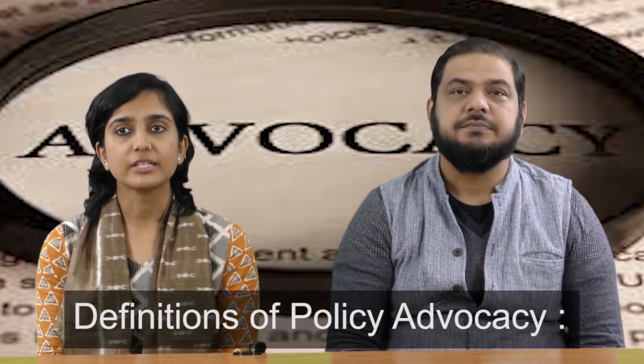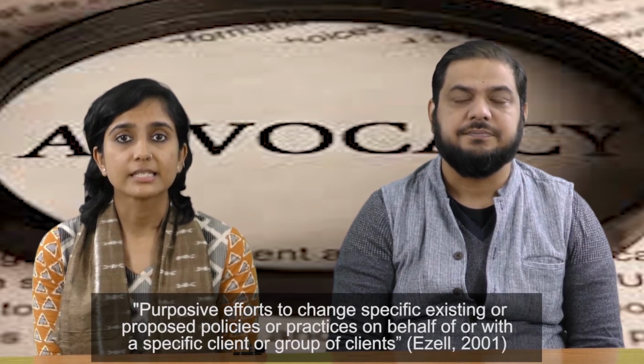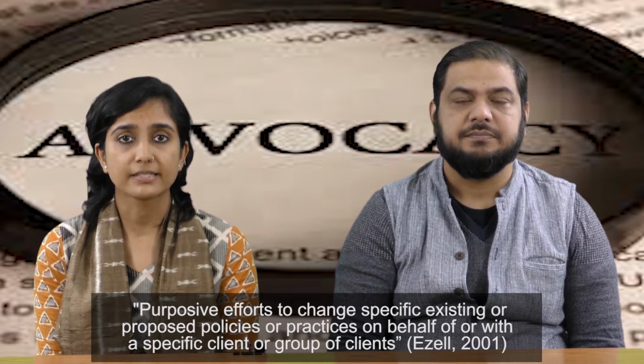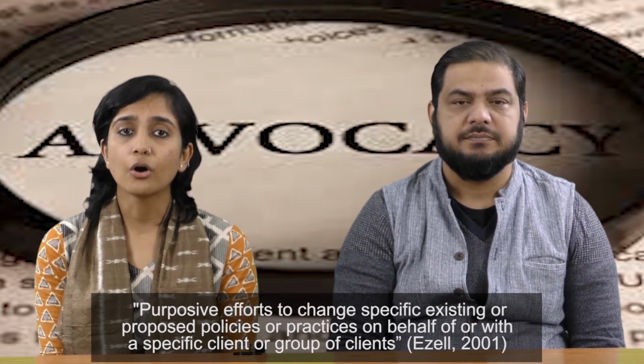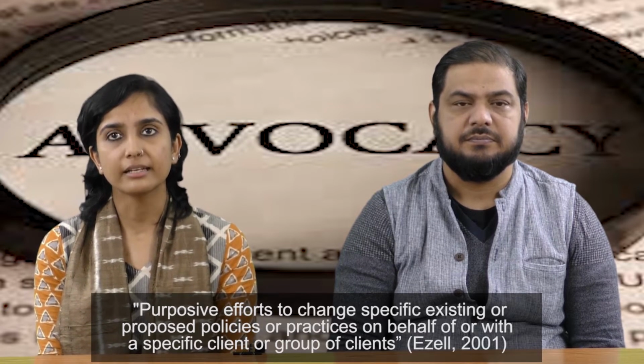national or global level. So let us look at some definitions of policy advocacy given by academicians and theorists who have worked in the policy space. Policy advocacy is the purposive effort to change specific existing or proposed policies or practices on behalf of or with a specific client or group of clients.